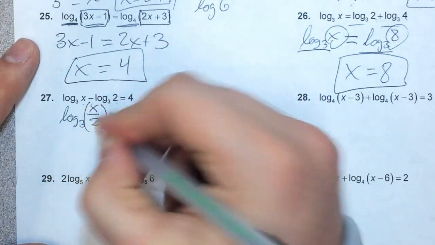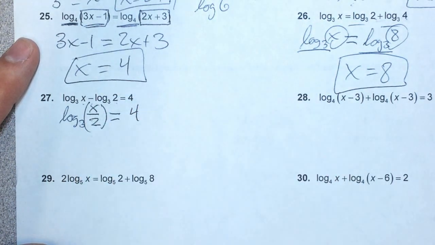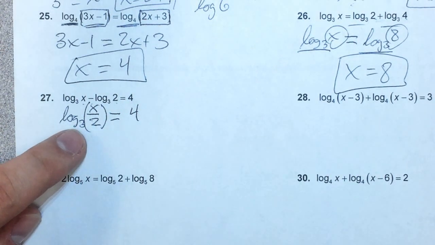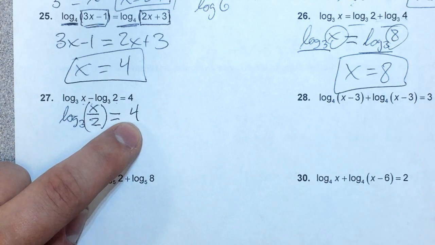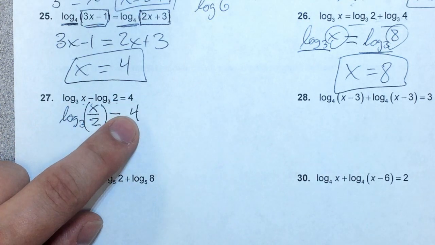Okay? So what I did is I basically took x and I divided it by the 2. So still have that log operator there. There's not one on the other side. I can't say x over 2 equals 4. That's not what we're saying here. So we need a different strategy.